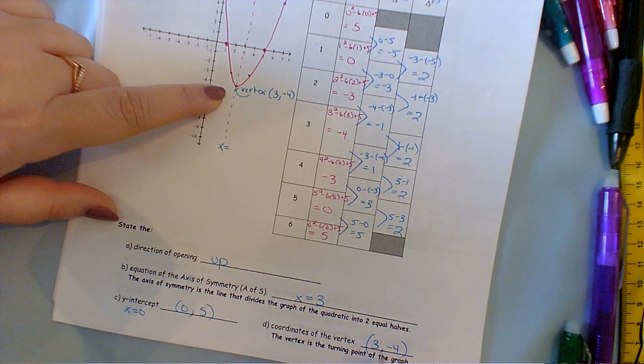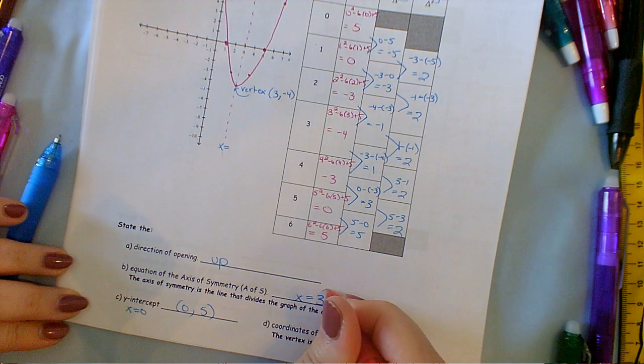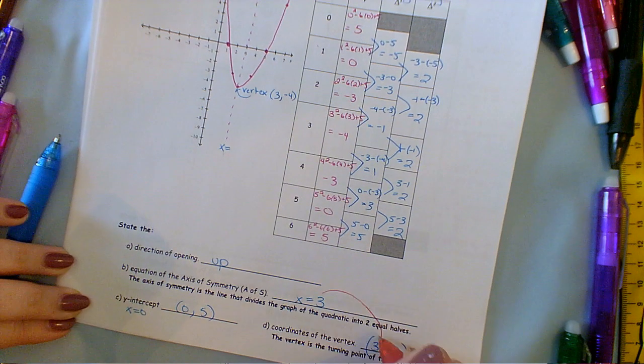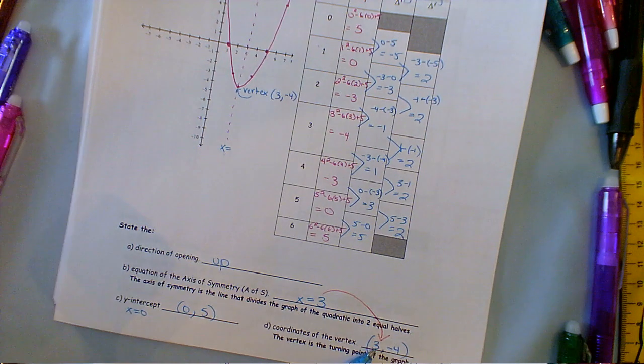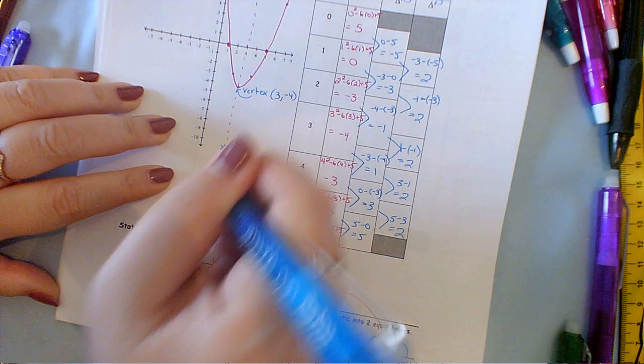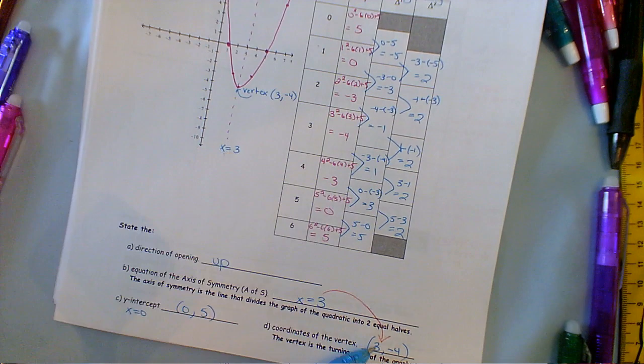So again, pay attention to some patterns here. Notice that the axis of symmetry is the same number as the x value of the vertex. So x equals 3 was the axis of symmetry equation. That number comes from the x value of the vertex. They will match.